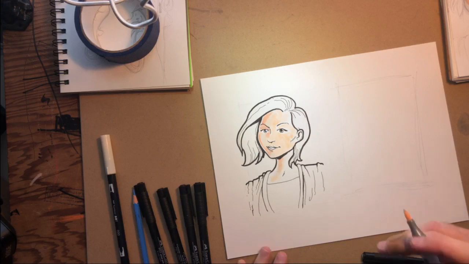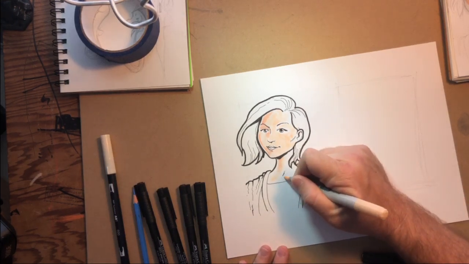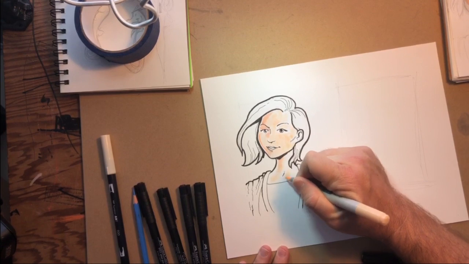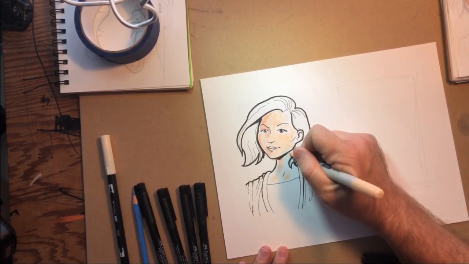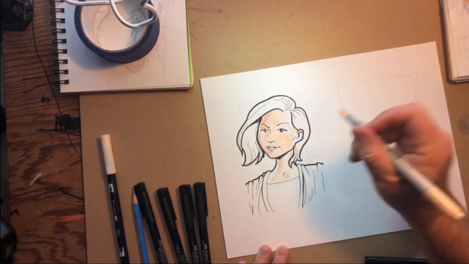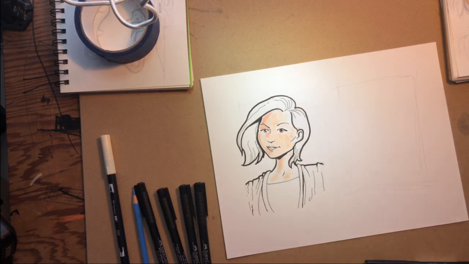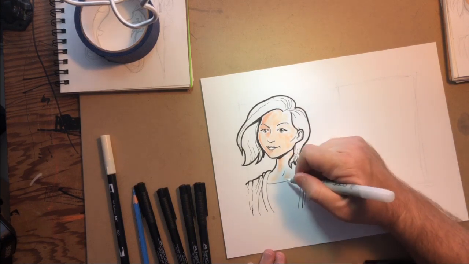All right, I just lost the top to my marker. Not sure if it just showed up on screen there as it flew across the drawing board, but I will find that in a minute here.